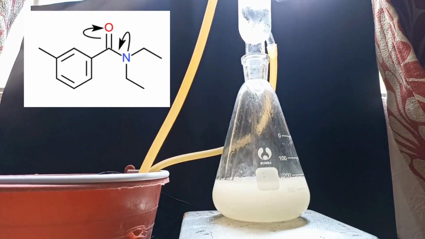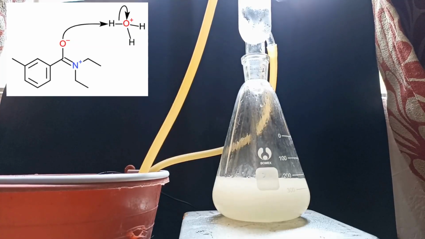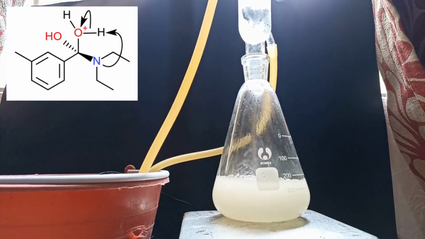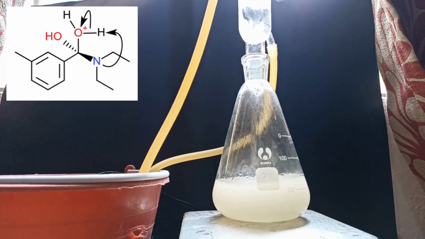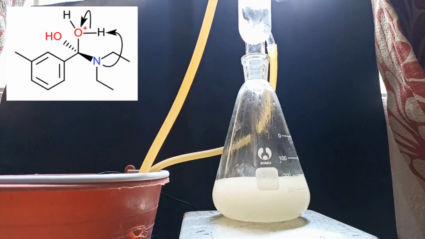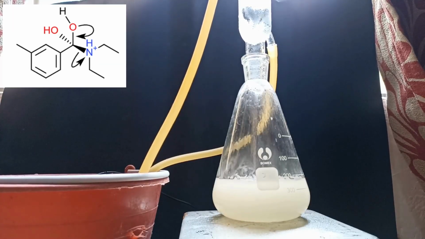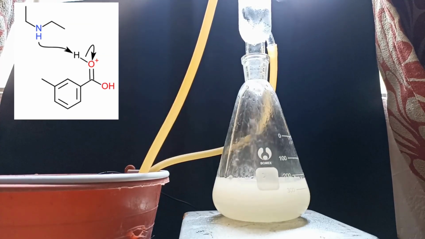Nitrogen acts as a pi donor, displacing an electron pair to the oxygen atom. The negative oxygen atom takes an acidic proton from the medium, and this salt is formed. Next, water acts as a nucleophile, moving an electron pair to the nitrogen atom. A proton transfer occurs between the oxygen and nitrogen atom. The oxygen forms a double oxygen-carbon bond, kicking out the diethylamine. And, as the last step, diethylamine takes the remaining proton.